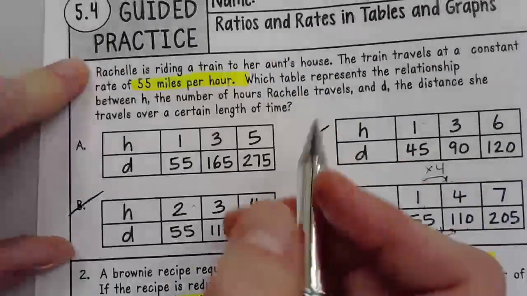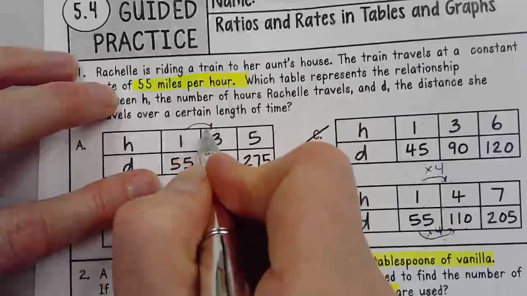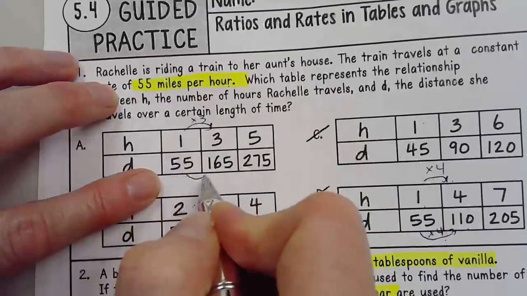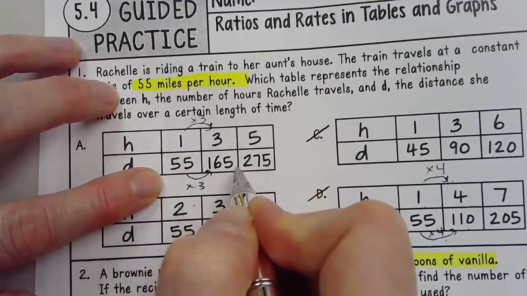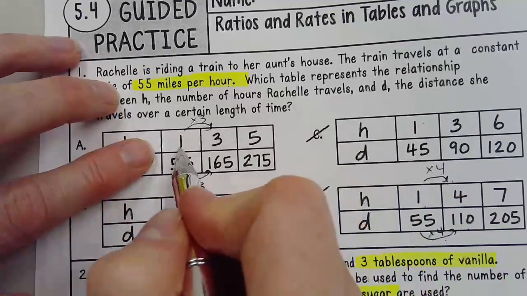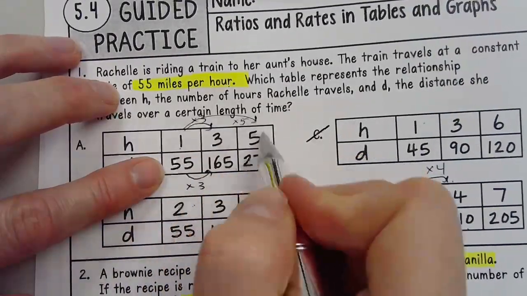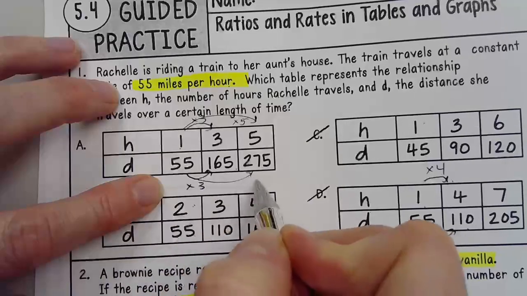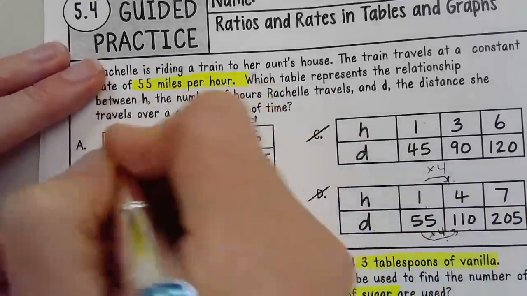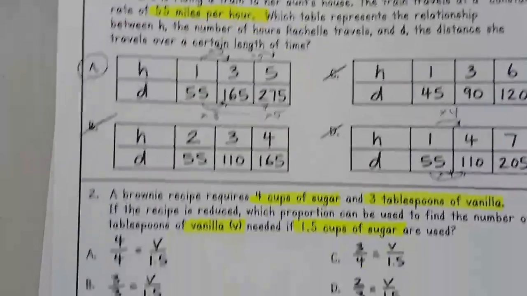If we look at this one, we can see that to go from 1 to 3 is times 3. 55 times 3 is 165. I go back to the original. If I have 1, I can multiply by 5 to get 5. 55 times 5 is 275. That's why A is the answer.